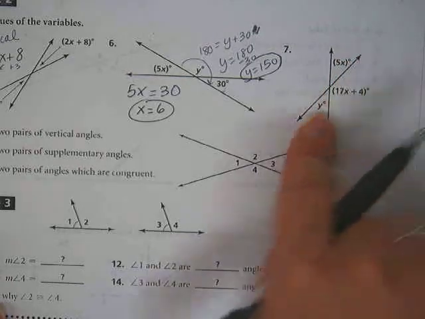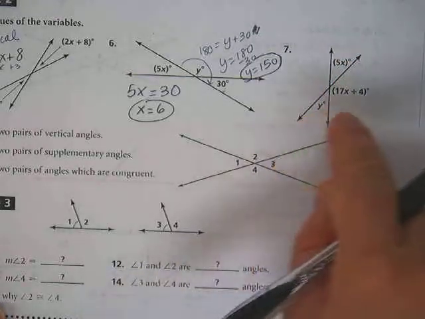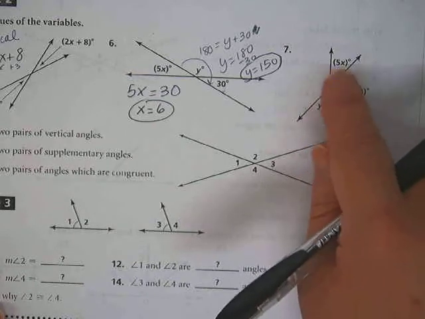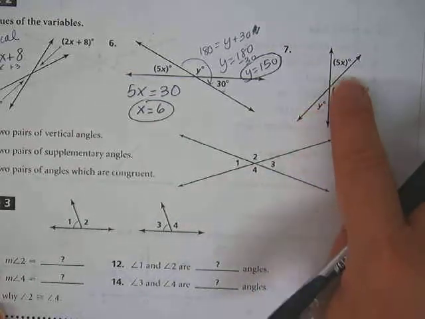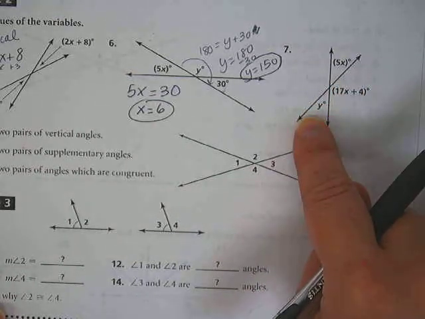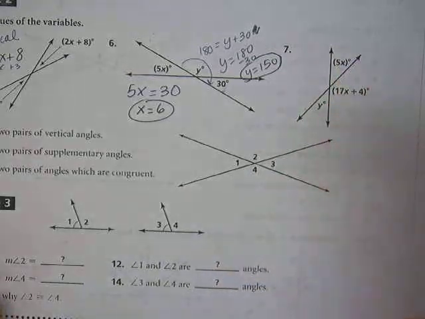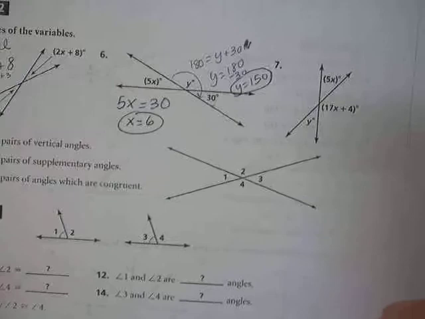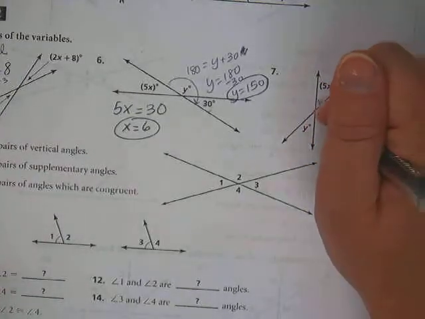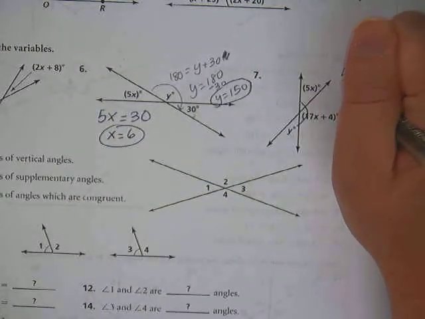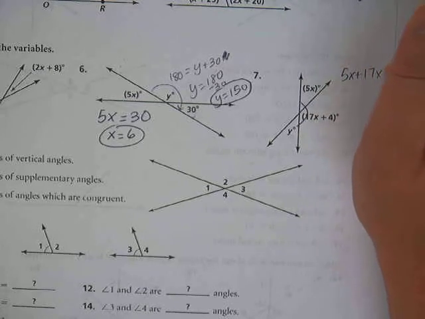All right. Next one. Number 7. This one's a little bit harder. We've got vertical angles, but there's an x and a y, so we can't solve that one yet. And then we have adjacent angles, but these two have an x and a y, so we can't solve it that way. But if we do these two adjacent angles, what do we have?